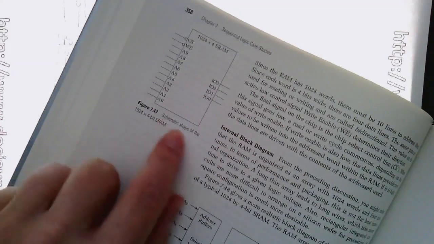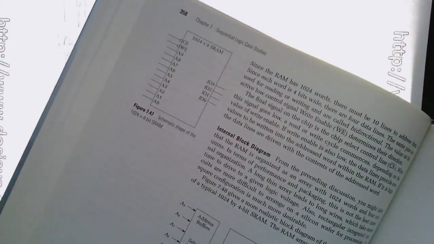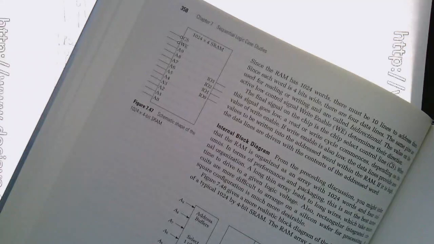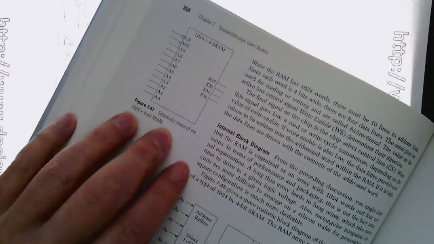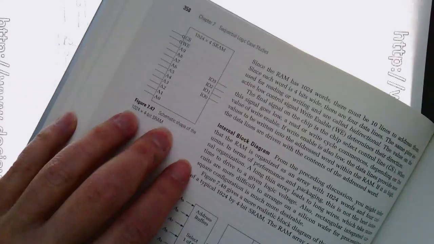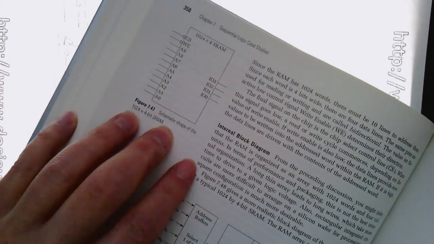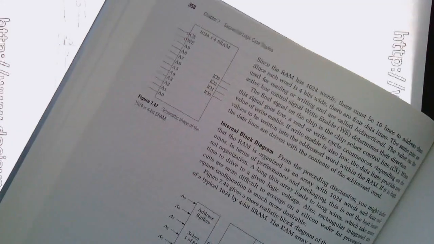So sometimes it helps to read the book. I know some people don't want to read the book, but look, it's right there in the book. So that should help you. When you start to learn about computer parts, it's kind of important to know about things like RAM, because that's sort of a part of the computer.